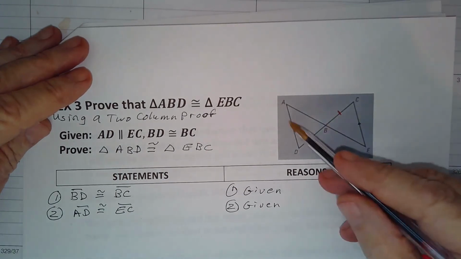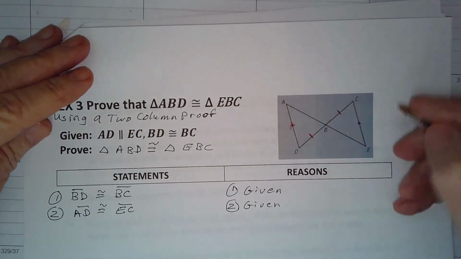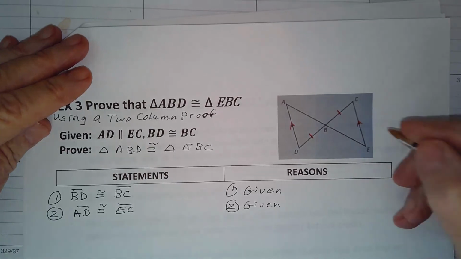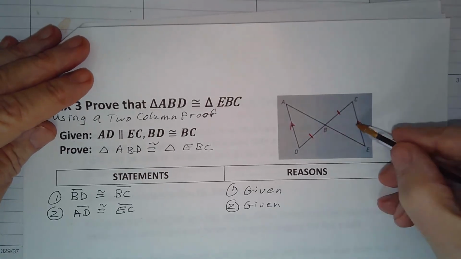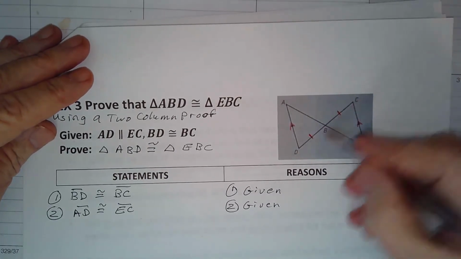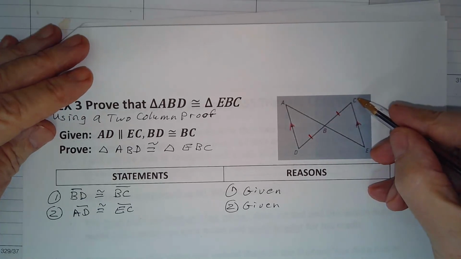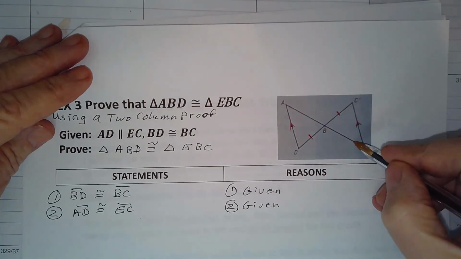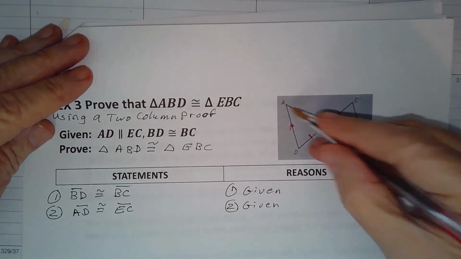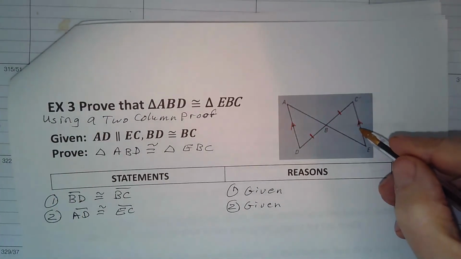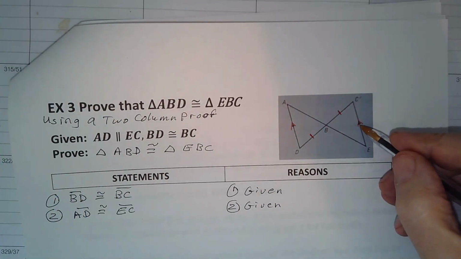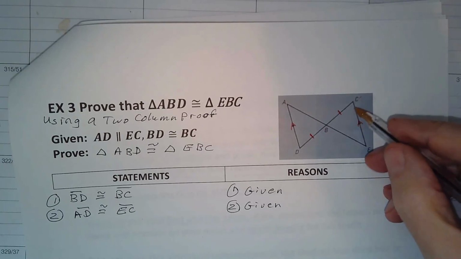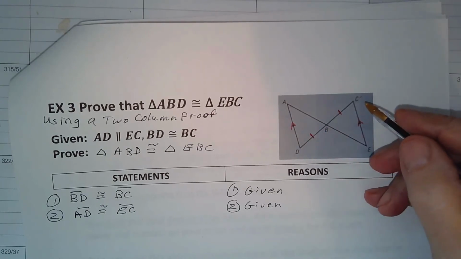These are parallel lines, right? Parallel lines. This information was given to us. So since they're parallel lines, then this line here has to be a transversal, does it not? As does this line here. Okay? So if these are transversals, then we can prove certain angles are congruent using the alternate interior angle theorem.